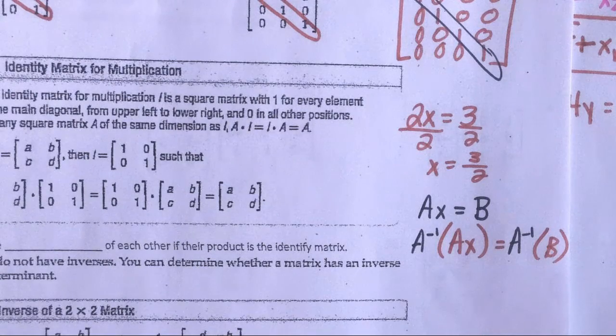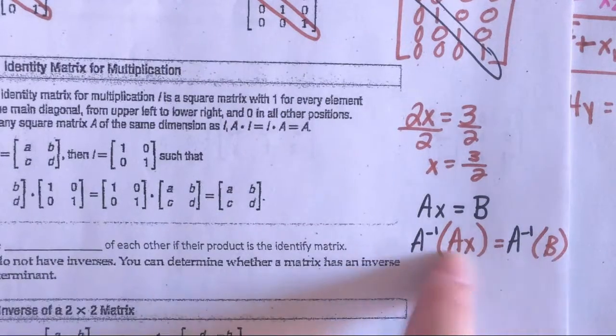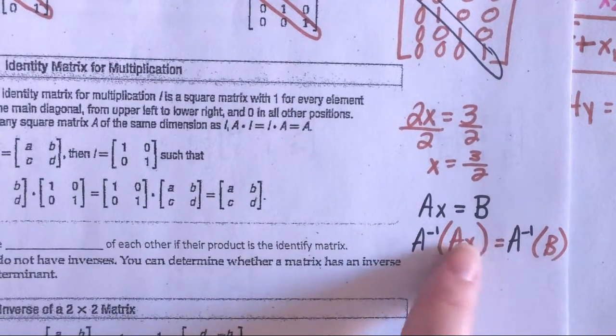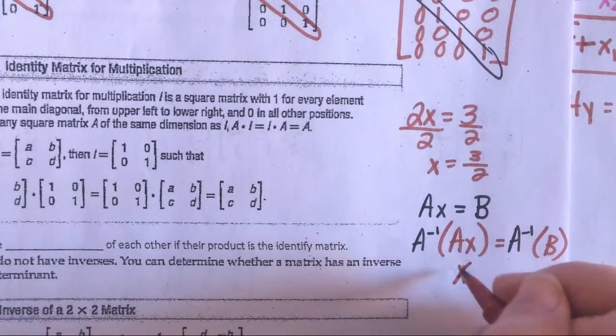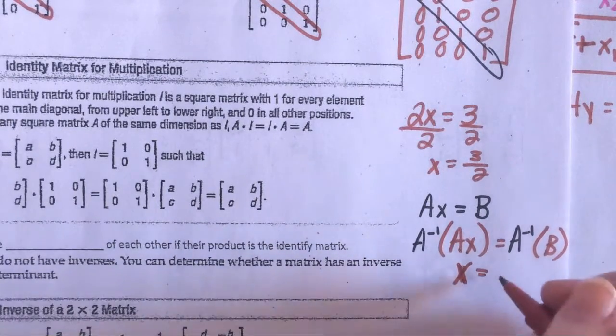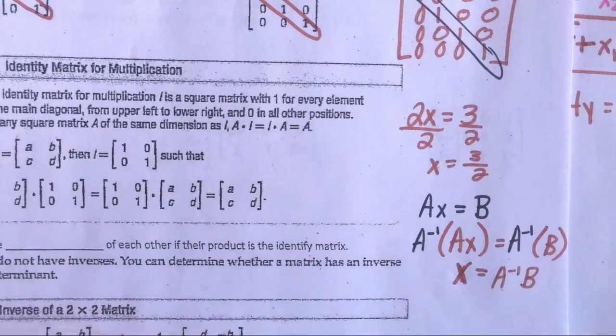I'm just wanting to show the math behind it for my math nerds. Well, A inverse and A have an evil battle, and they die. So all you're left with is X. X really is by himself. And then you'll actually have to multiply A inverse and B to get whatever the final matrix is.